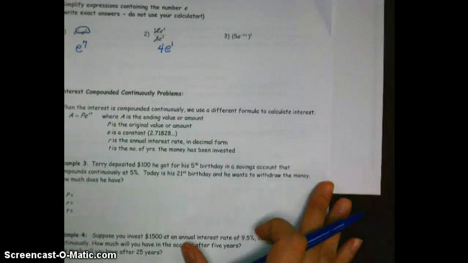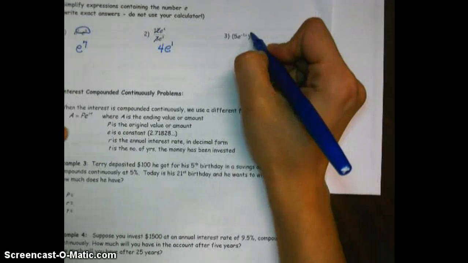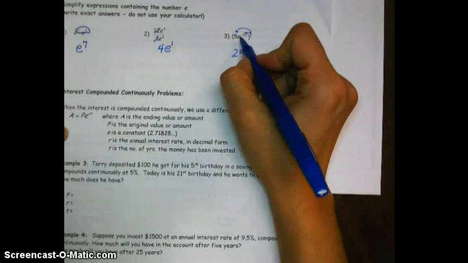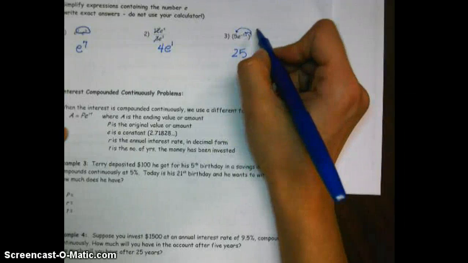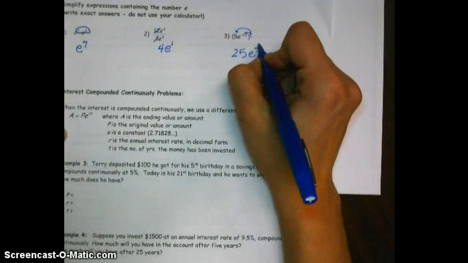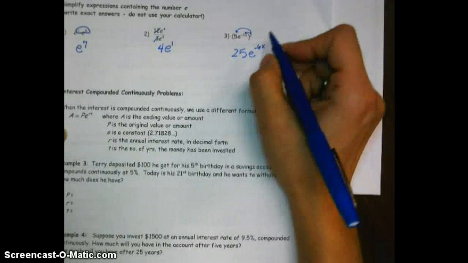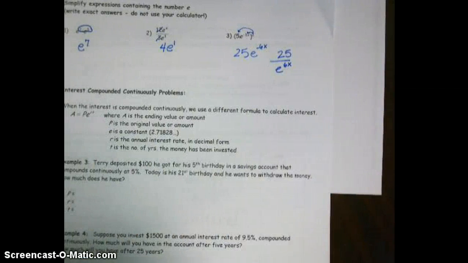Okay, and then on number 3, we have this quantity being squared, so you have to square each part, right? So 5 squared is 25. And then we use our power rules, right? So if you have a power being raised to a power, you actually multiply. So this is e to the negative 6x. And then we're going to have to simplify this because we can't have negative power. So I have 25 on top and e to the 6x on bottom.